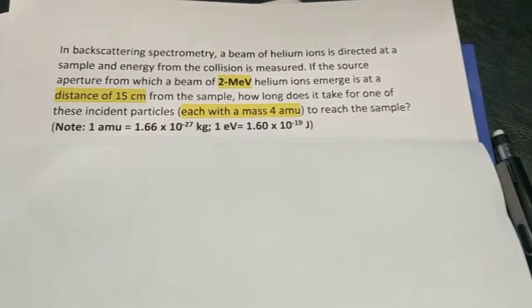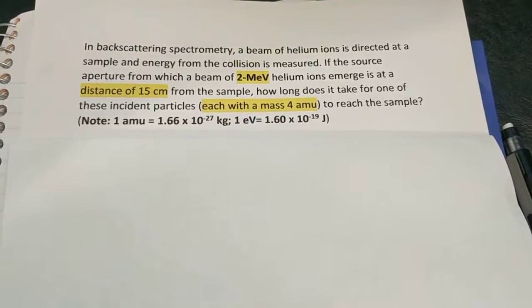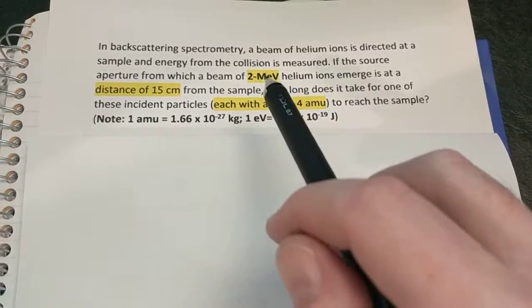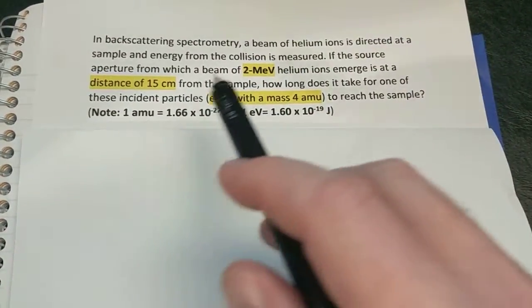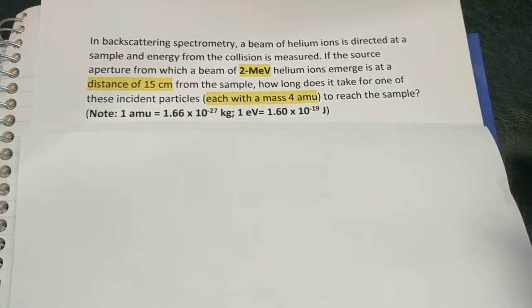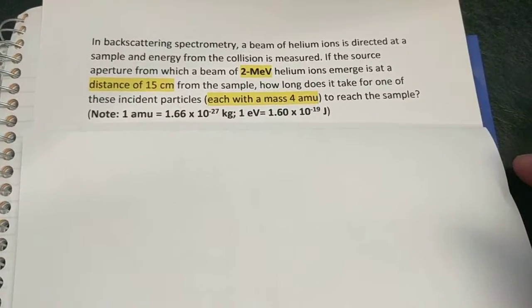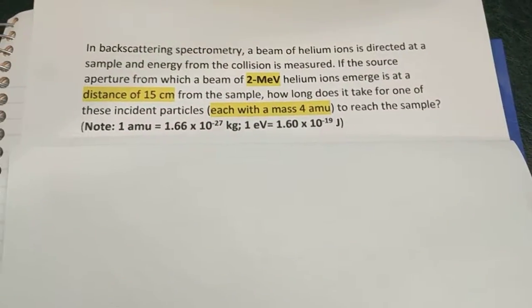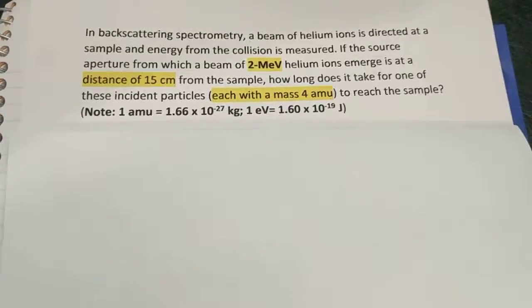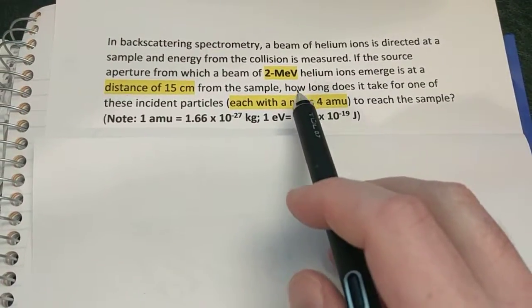Okay, so let's look at this problem. This is the one that kind of scared me, right? Because I was like, crap, I don't know what these are. So I'm just going to have to guess. And that really wasn't that great of an idea, because let's look at the actual question they're asking.